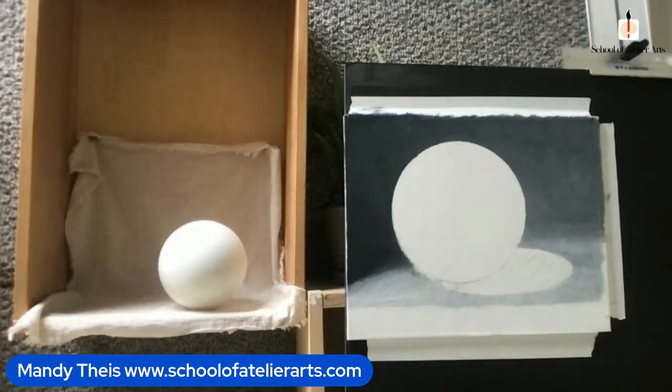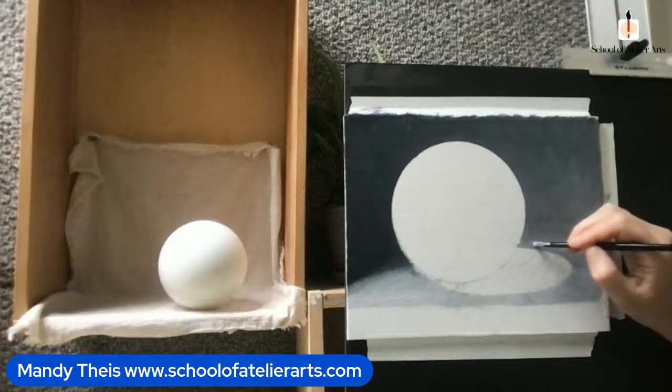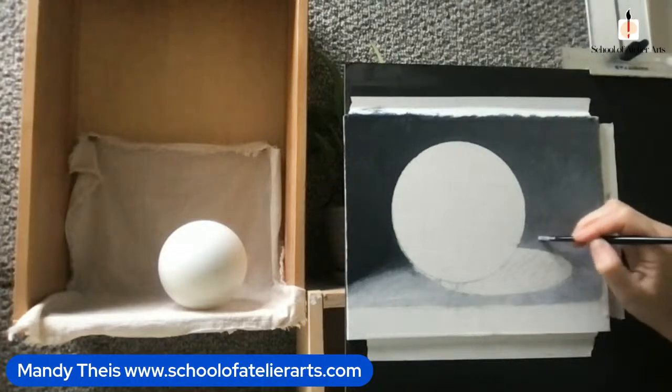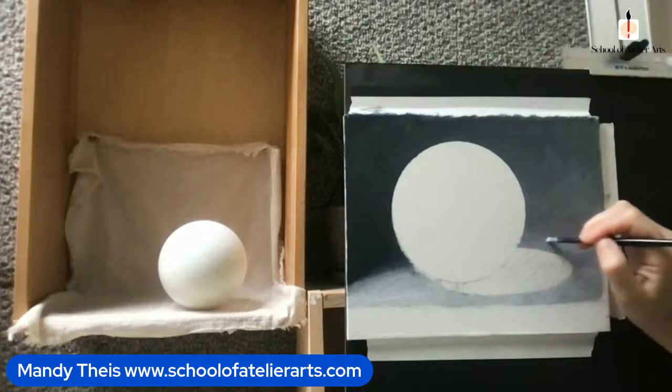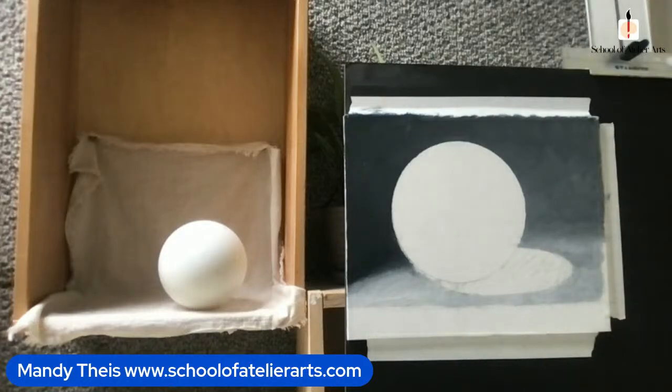Okay, so now I have the softness, but now if you squint, do you see how it's making a slight arc? And so I need to determine whether the light color needs to go up or the dark color needs to come down. It looks like the light color needs to come up. All right, we're getting there.